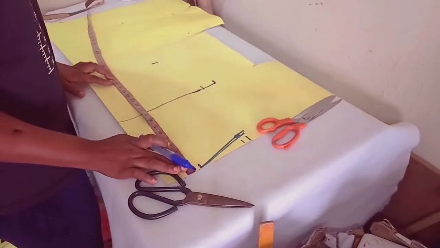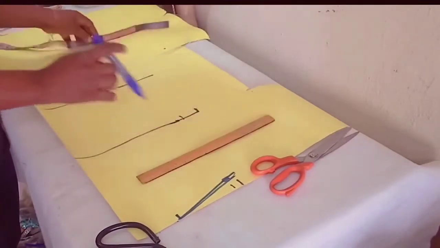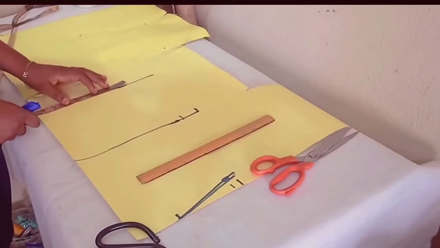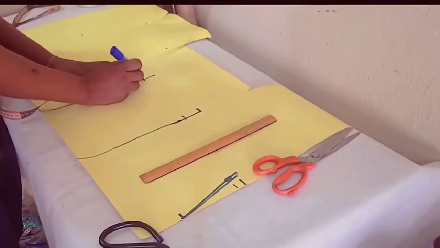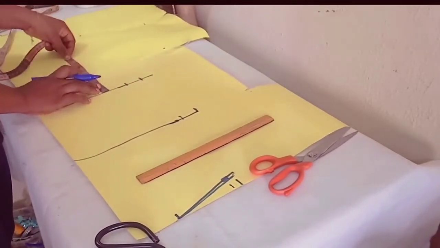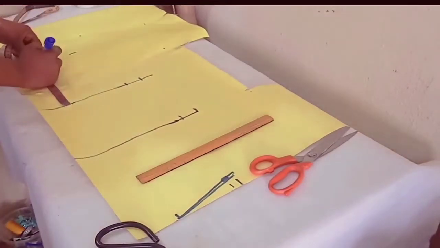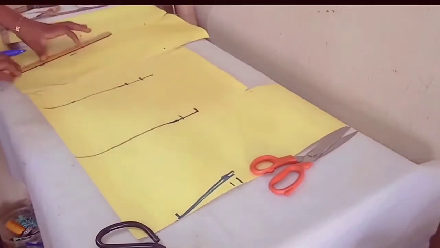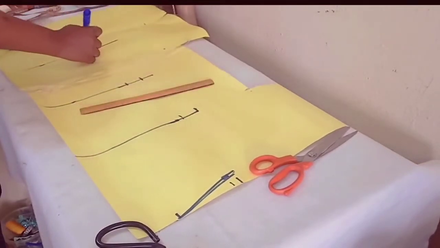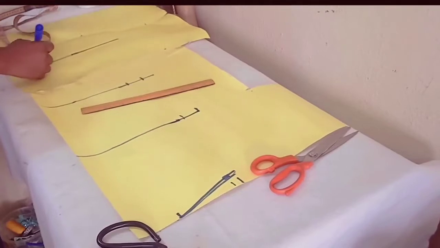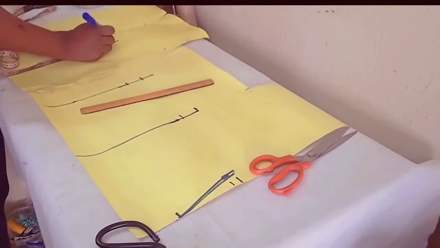Now I will be taking my waist measurement, which is 17 inch from my shoulder, and on there I will take my waist measurement divided by 4 plus 1.5 for seam. Now on that line I take 9 inch downwards, which I said it's standard for getting your hip line. Now on that line I will take my hip measurement plus seam allowance.